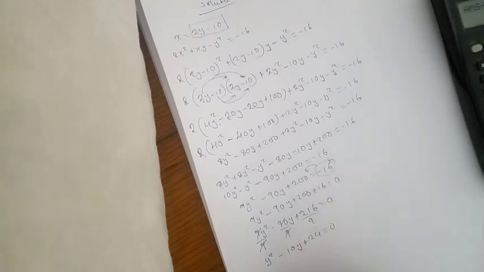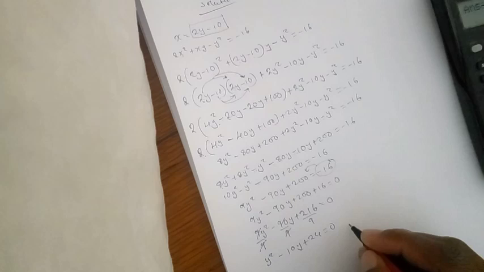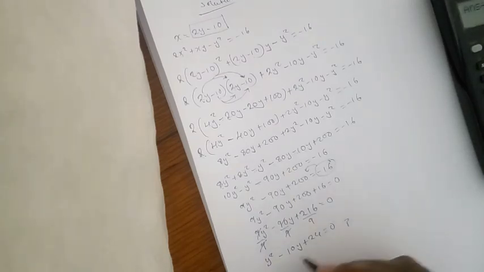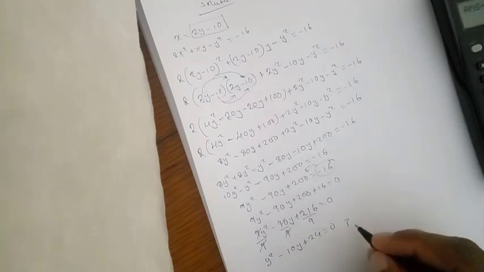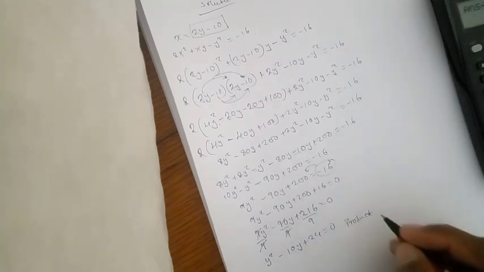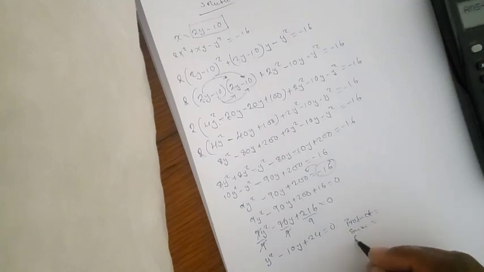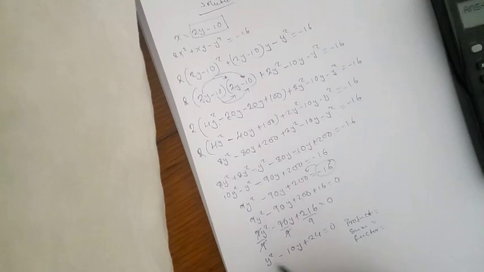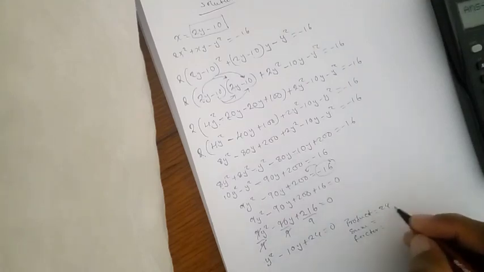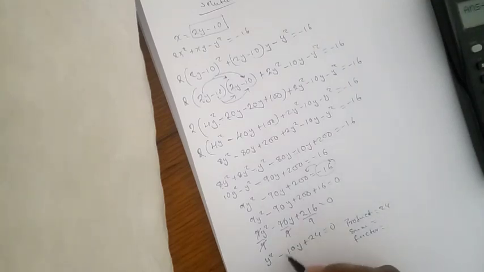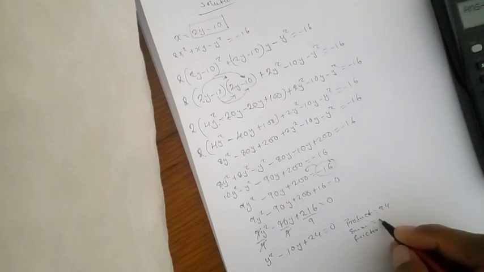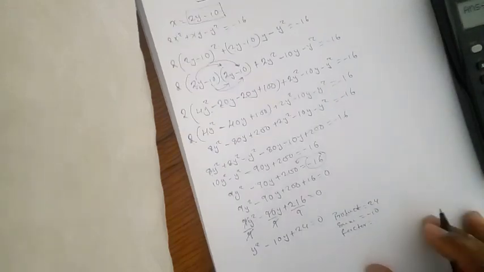So we need to factorize this. How do we factorize? In grade 10, we learned something very easy. We factorize it simultaneously. In short, we are going to find the product, the sum, and the factors. So what is the product? The product will be 1 times 24, which is 24. What is the sum? The sum is just the coefficient of y, which is negative 10.